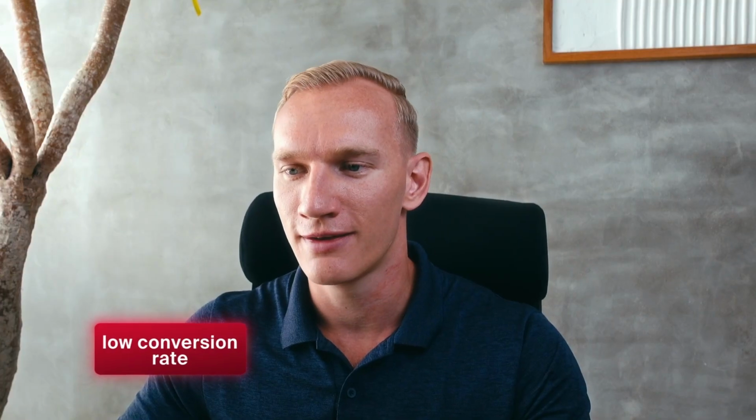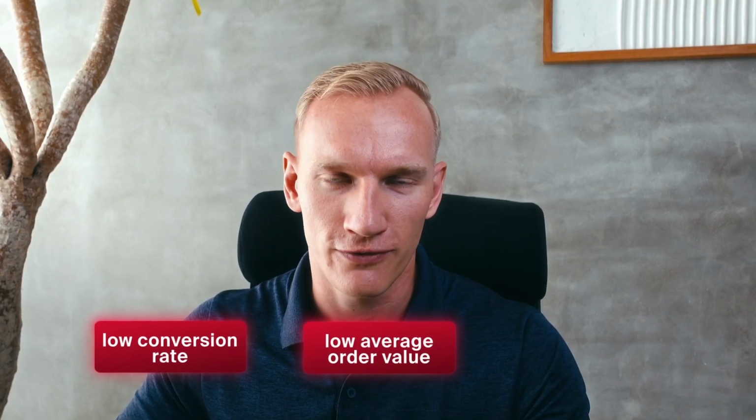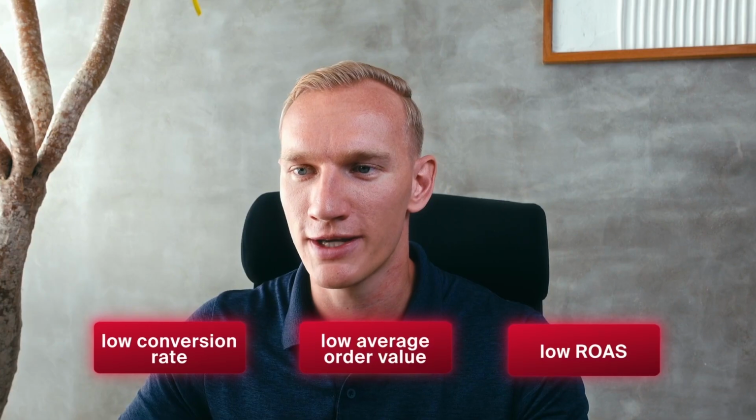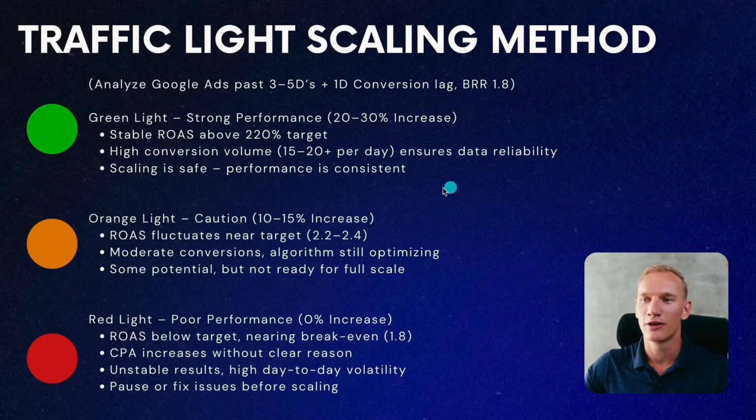So if you have a very low conversion rate, average order value, and everything results from the Google Ads, like a low ROAS, you scale down, and then the colors are in the opposite way. So if you have a red color, you scale down by 30%, like if you are bleeding money from your advertising spend. If you end up in the orange, you decrease your advertising spend, for example, by 15%. And if you end up in the green light, you just decrease your ad spend by 0%. So you keep it on the same level to give it some more time to optimize.